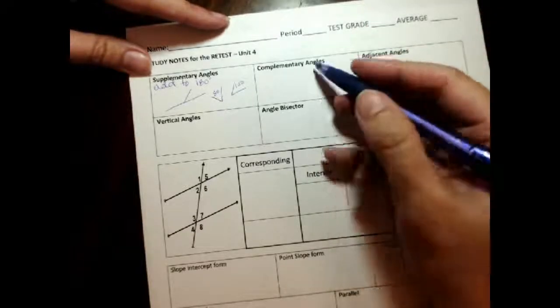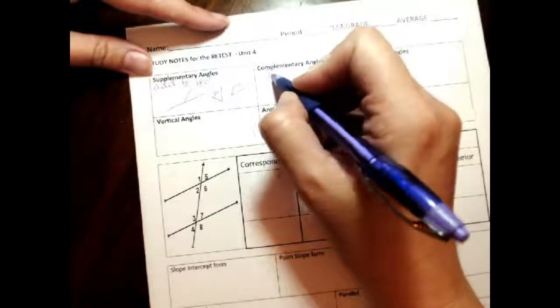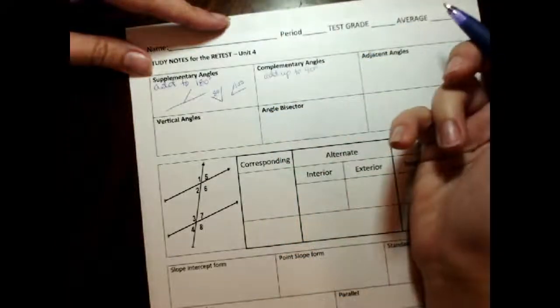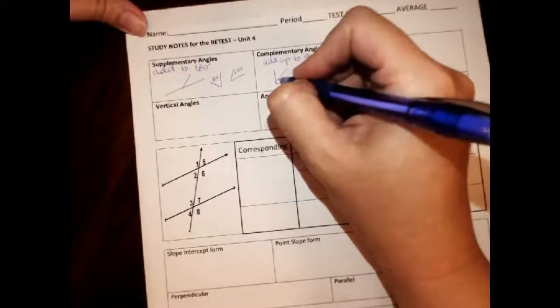The other next possibility that we might have are complementary angles. Those add up to 90 degrees. So it could be something that forms a right angle here that we might have indicated this way, or it might again just be two angles, 30 and 60 over here, that we know add up to 90. Both are complementary.